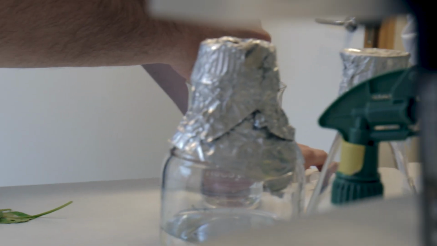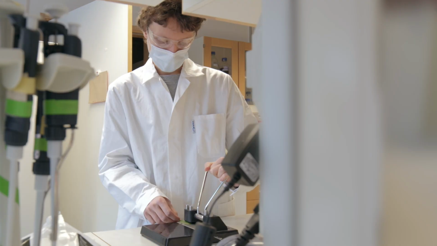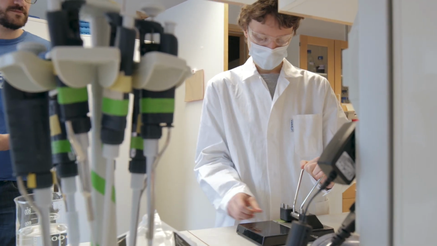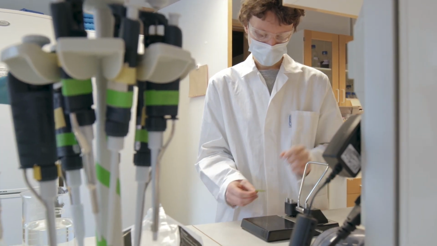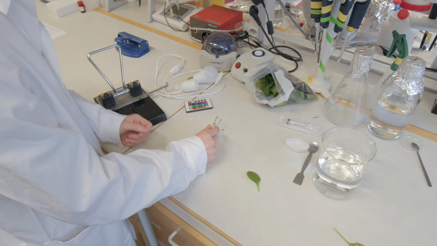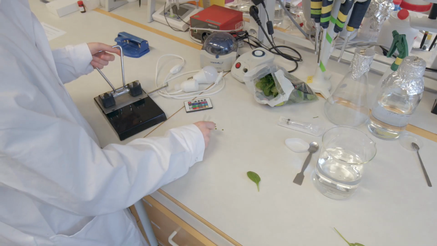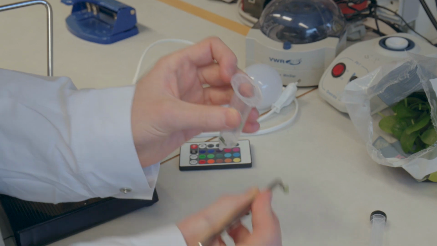To make things simple and fair, we are not going to use whole leaves. Instead, we are going to cut out small discs of the same size. When we do this, we must be gentle and try to use the green bits of leaves without veins. Let's cut out 10 discs.